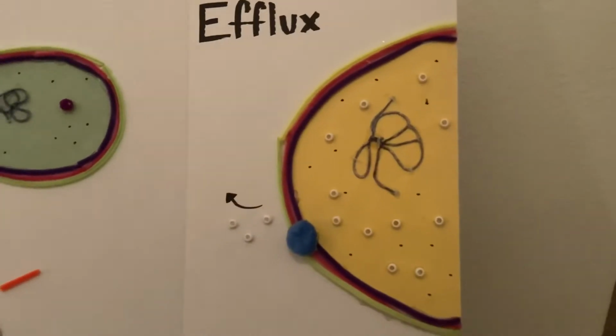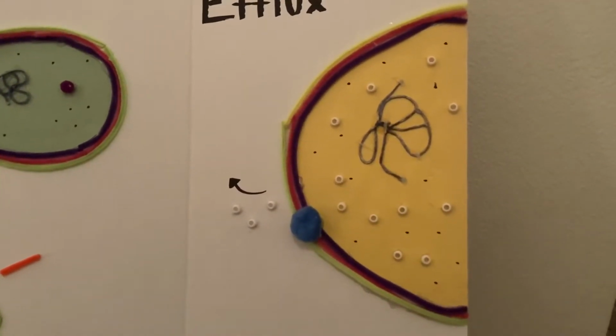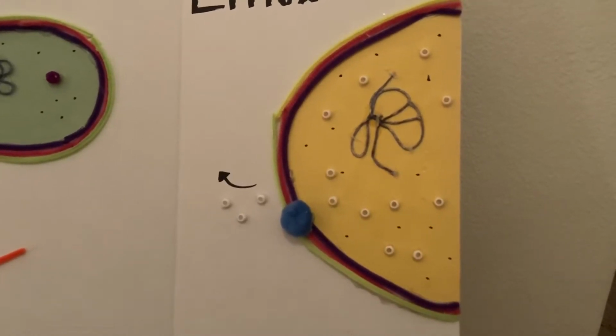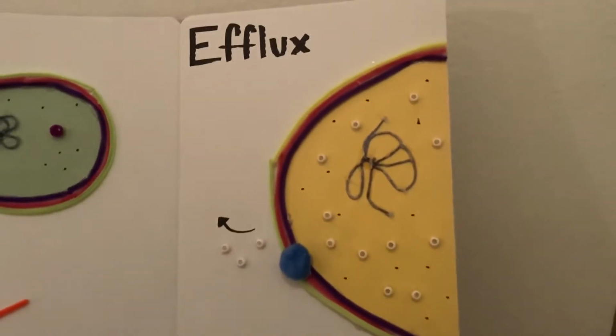The second mutation is called efflux. An efflux pump is essentially a big channel that actively exports antibiotics and other potentially harmful components out of the cell before they are able to do any damage.